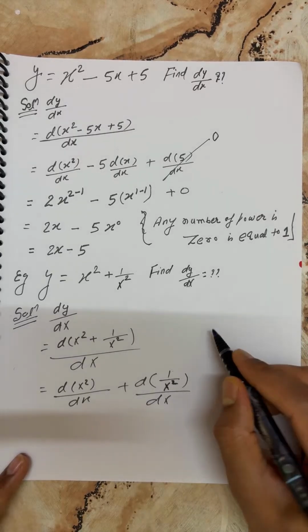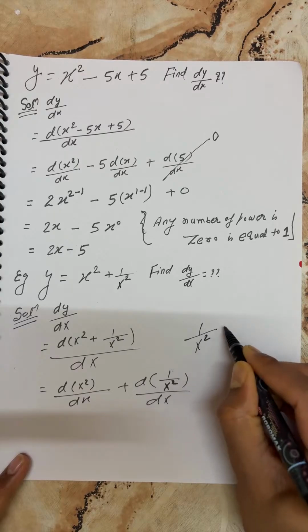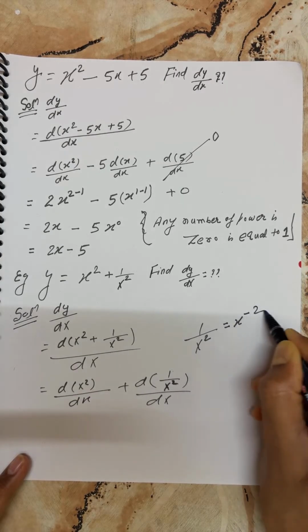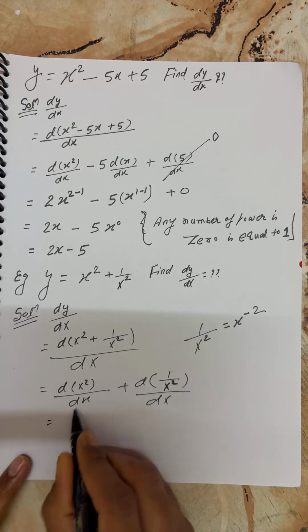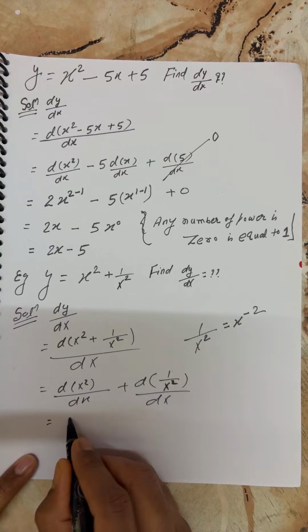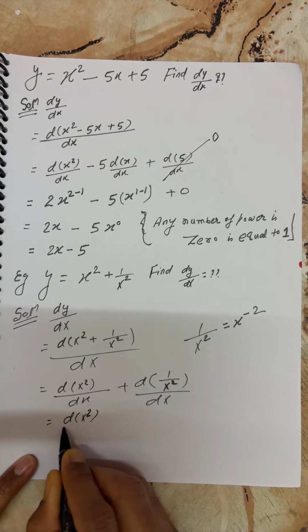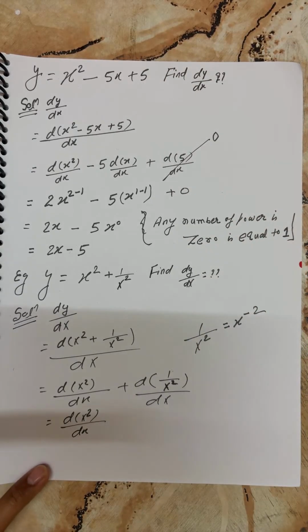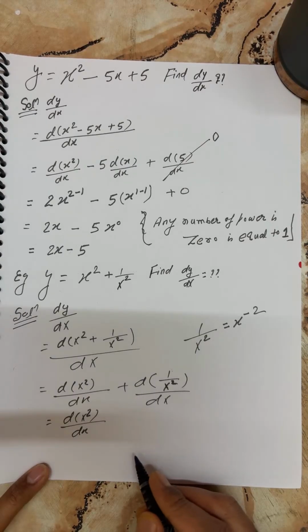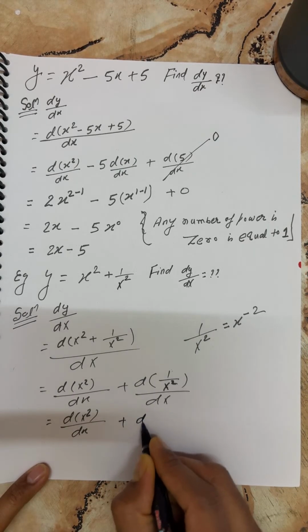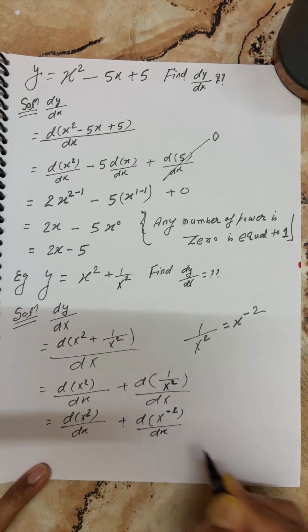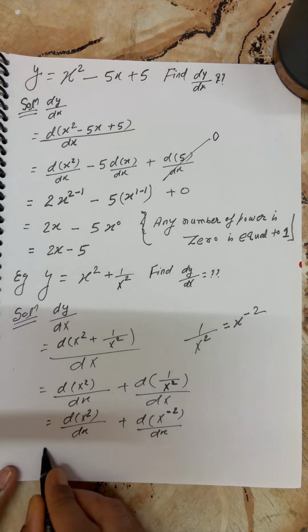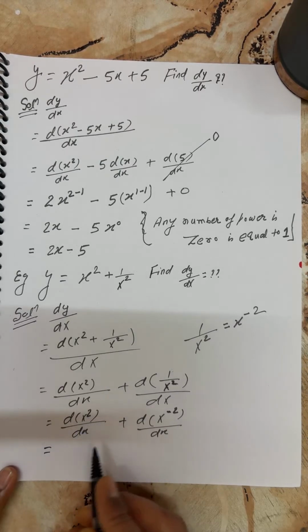Beta, these terms need a little manipulation. Students, 1 upon x squared, I can write as x to the power minus 2. So I'll apply it here. This term I'll write as it is, kids: differentiation of x squared upon dx plus differentiation of x to the power minus 2 upon dx. So for x squared, you can apply the formula n into x to the power n minus 1, which is equal to 2x.